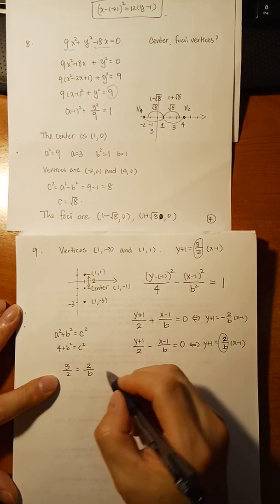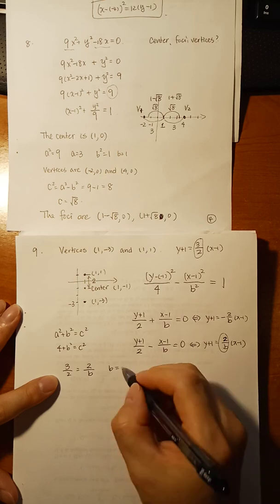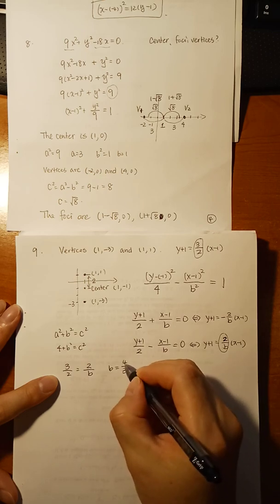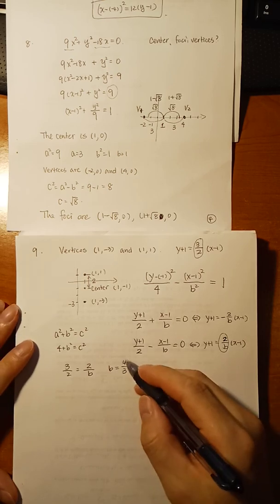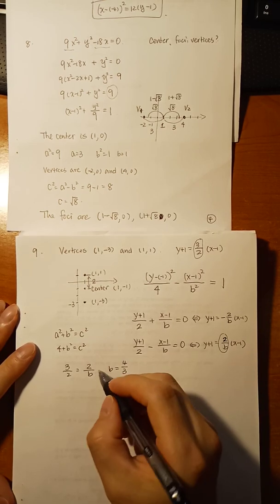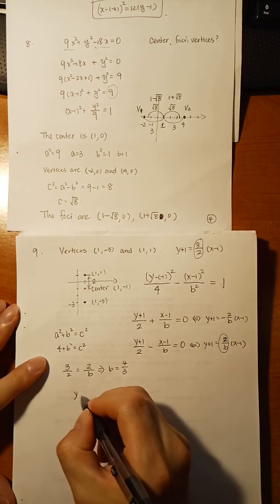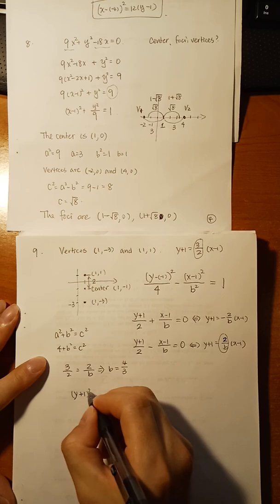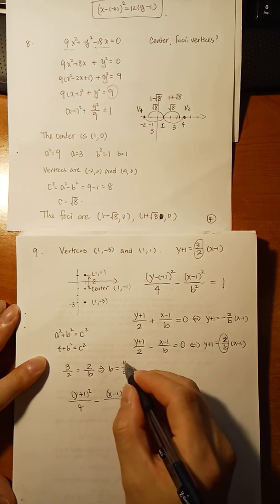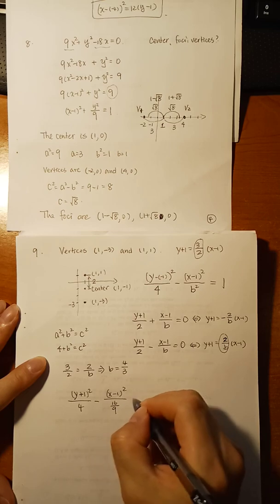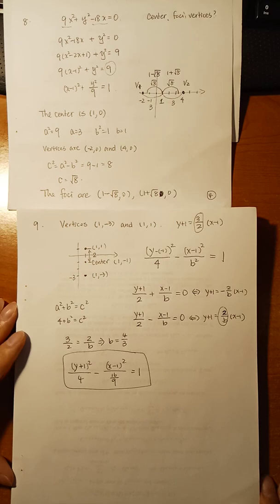Solve it, and you get b equal to, I'm sorry, 4 over 3. Then you put it back here. So the equation is (y plus 1) squared over 4 minus (x minus 1) squared over b squared, which is 16 over 9, is equal to 1. That's it. That's the answer.